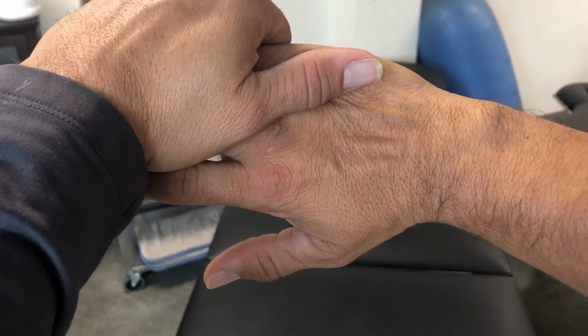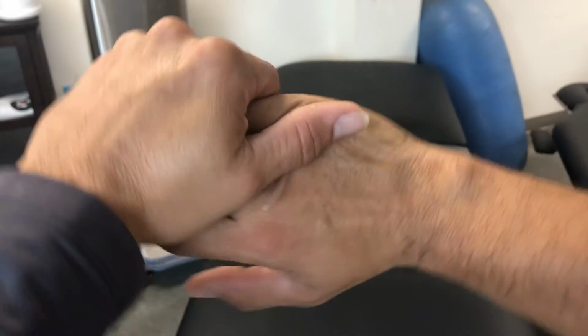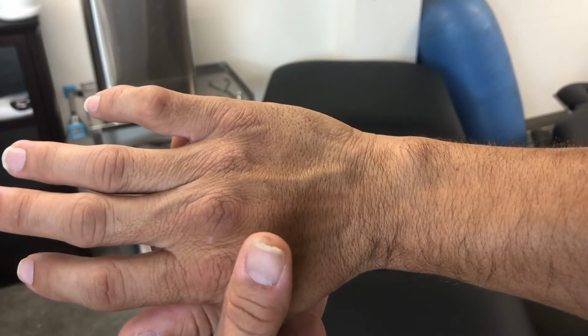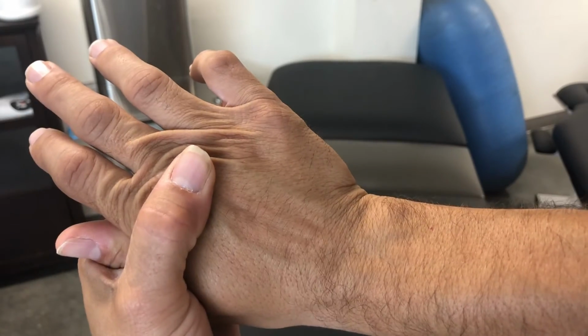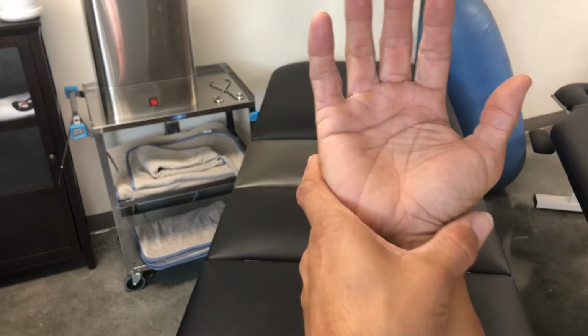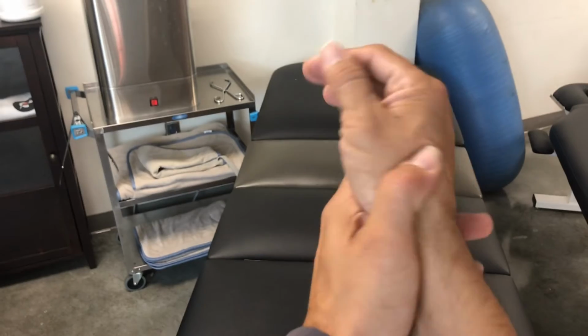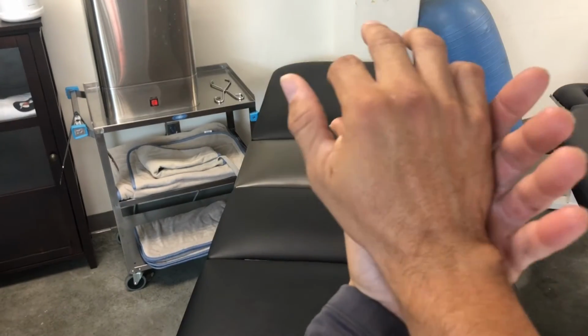Passive radial deviation. Passive ulnar deviation. Passive pronation. Passive supination.